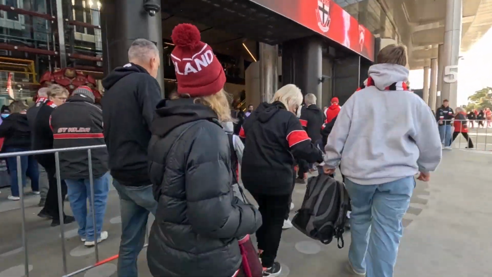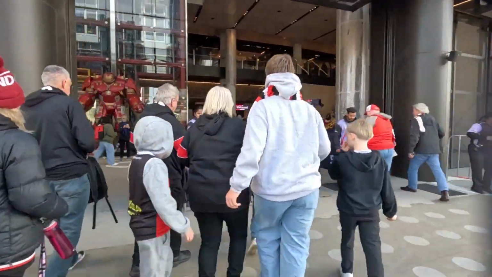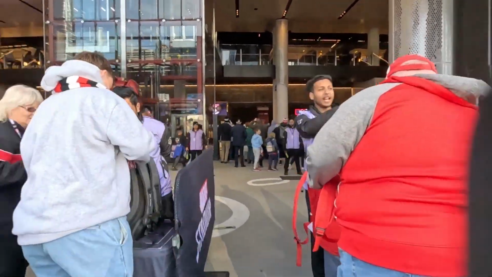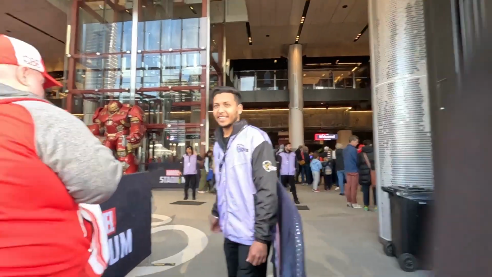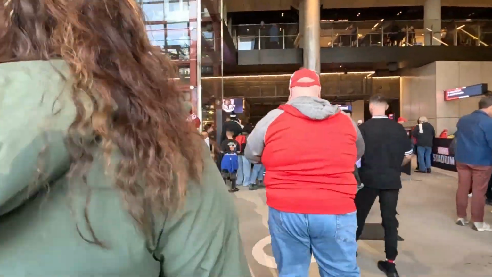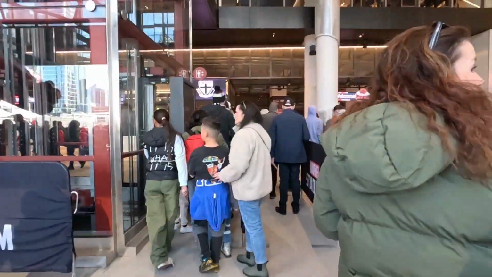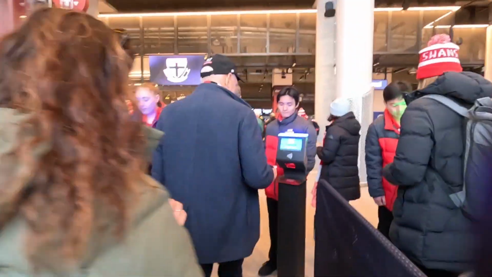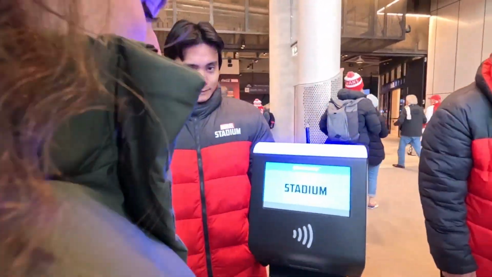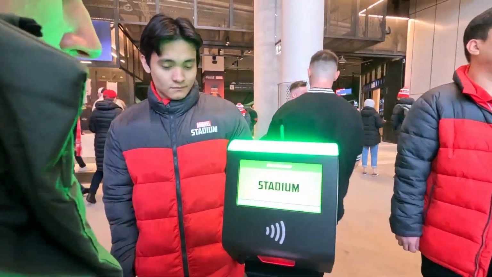Actually getting in the stadium and past security was super easy. You first just had to do a quick bag search if you had any bags. And then you make your way towards the scanners, where you just scan your barcode for all the tickets you bought previously. And that's it, you're in.